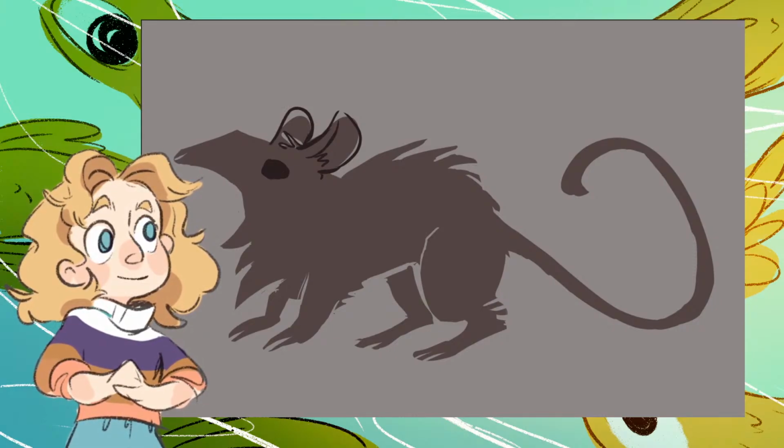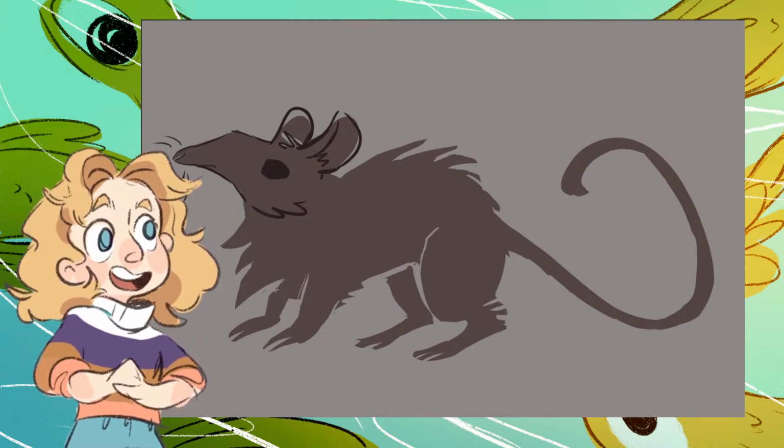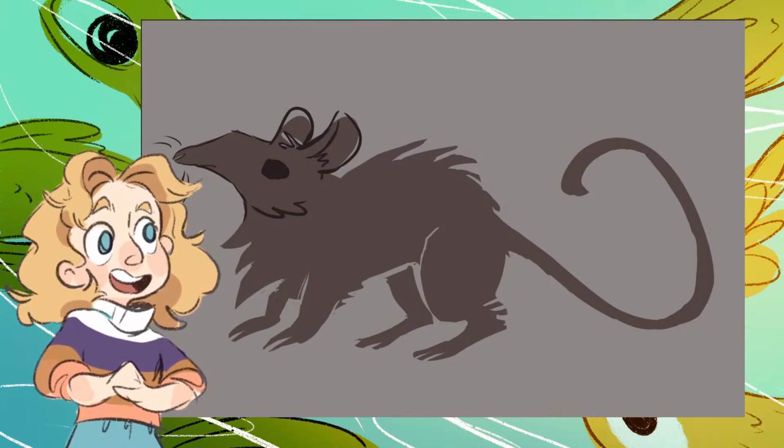Hair. Probably need a lot of whiskers. He's gonna be a cutie, I can just tell. It's like a little rat. This is essentially what he is. He's just a little rat.